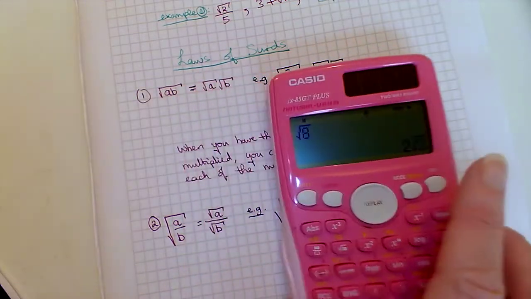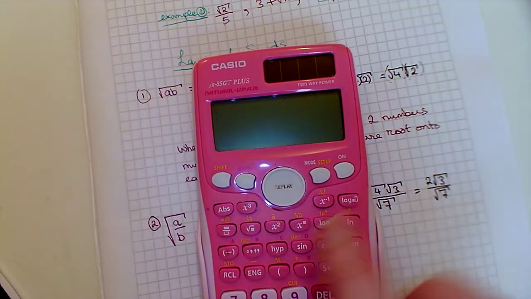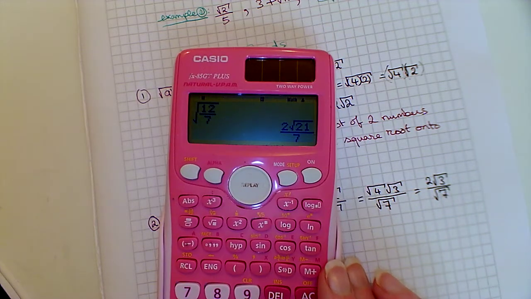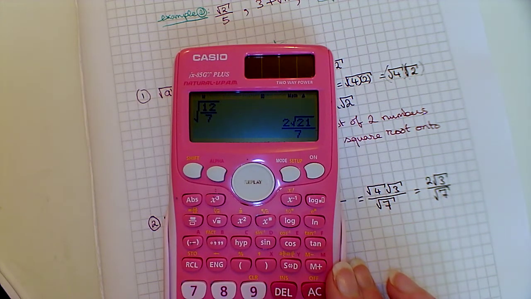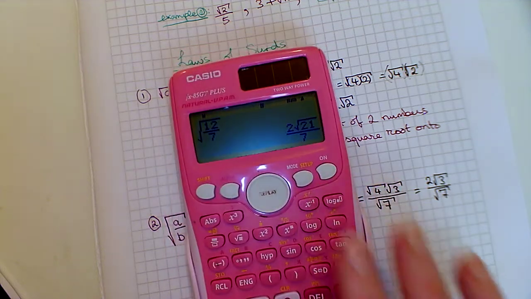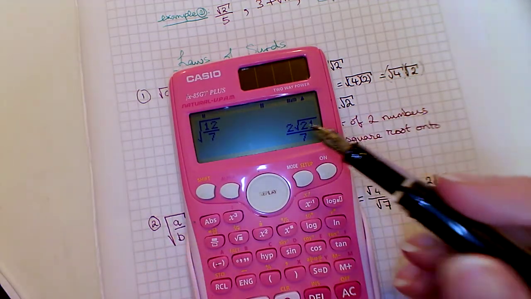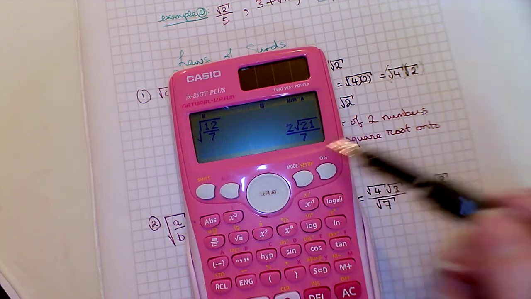Let's look at that. So I said the square root of 12 over 7. Okay, the calculator does something a little bit further as well. We'll talk about this later. It's called rationalizing the denominator.